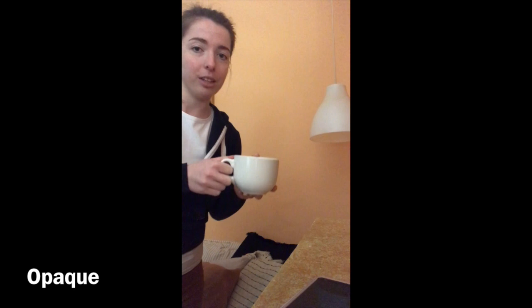This cup is made out of an opaque material. That means that it's going to create a shadow on the wall because no light can pass through it. Let's see. Do you see the shadow? You can see the exact shape of the cup because the light can't pass through.